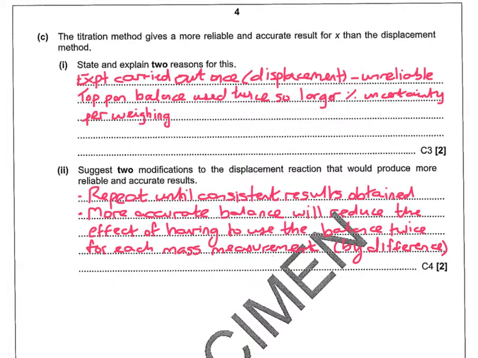So let's now move on to the next part of the question. It then says in part D that the value of x could also be worked out by heating the hydrated compound to drive off the water of crystallization to obtain anhydrous iron(II) nitrate. So you'd have done this in your first year.